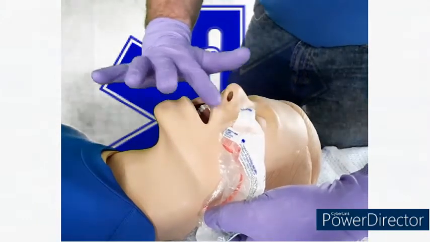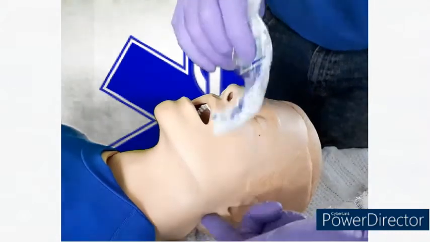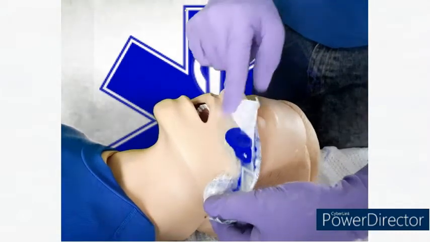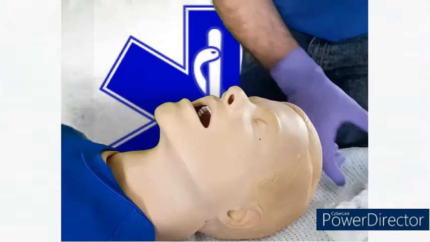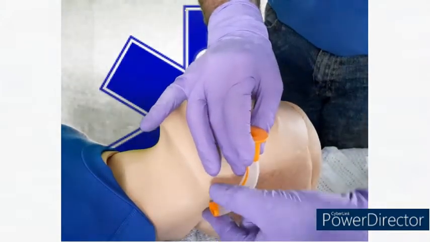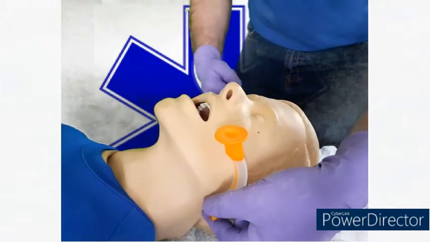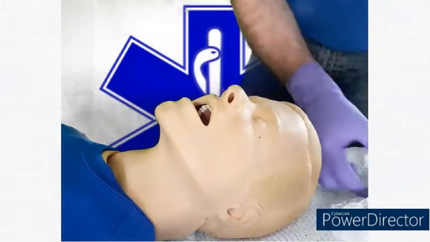how this one would be too high above the incisors, and this one is possibly too low for the incisors. So the right size for this mannequin here would be this orange one, the middle one, where the flange is now level with the incisors there.